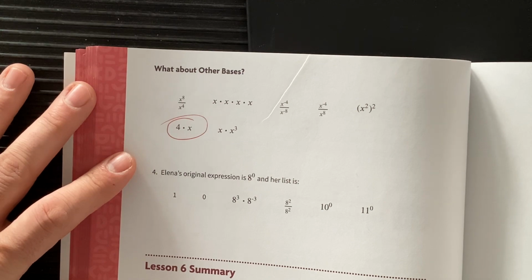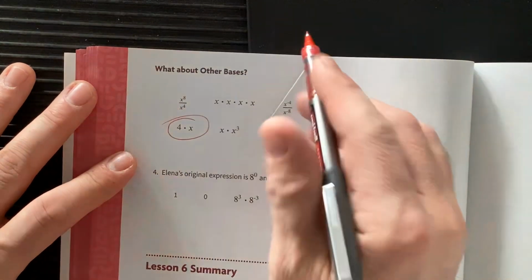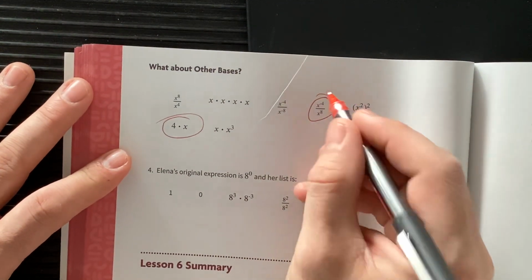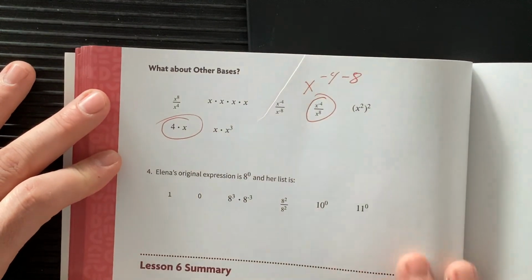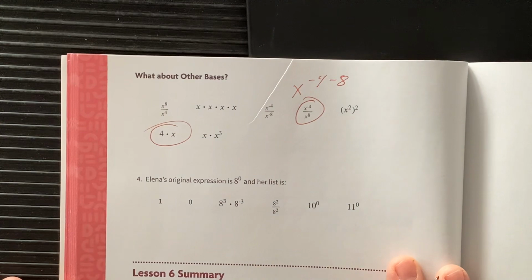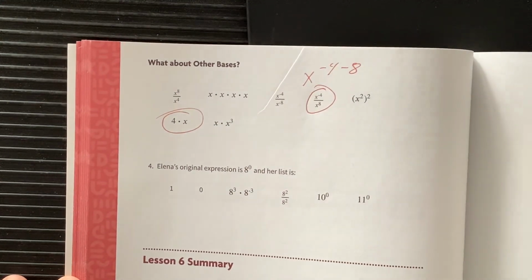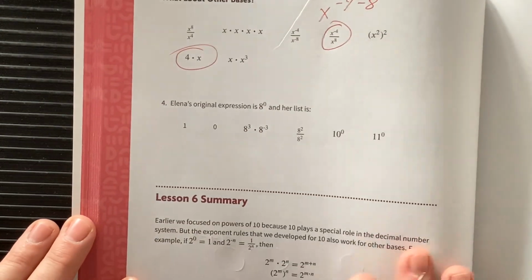One more. 4th one. Negative 4 minus another 8 is negative 12. That doesn't work either. Fourth one, 8 to the 0.